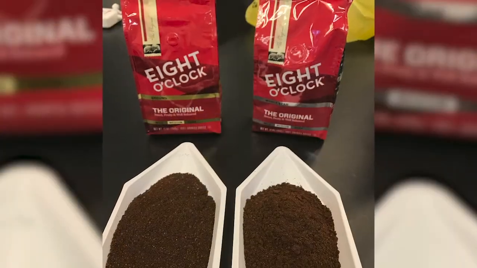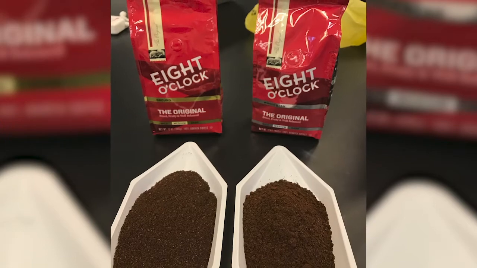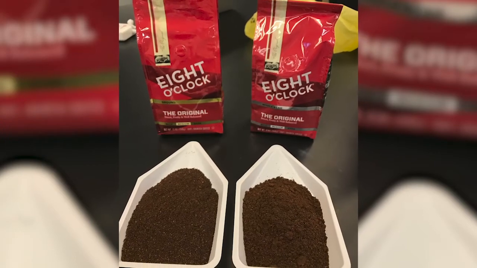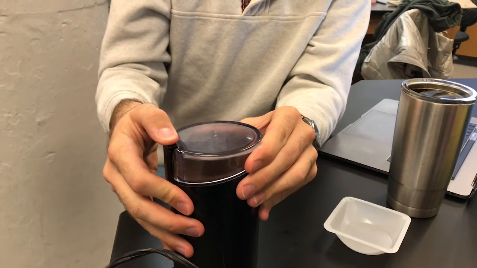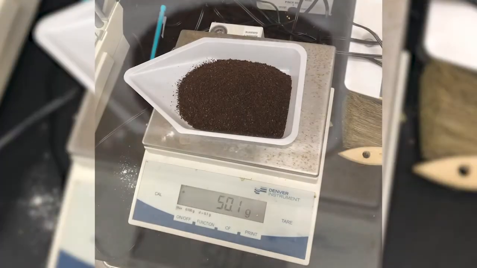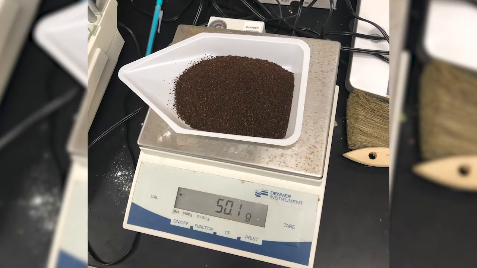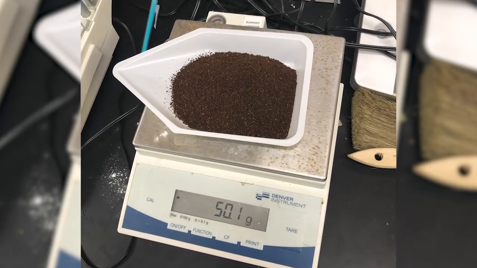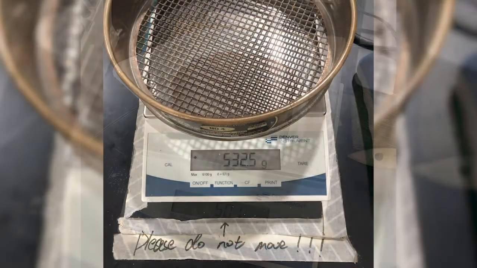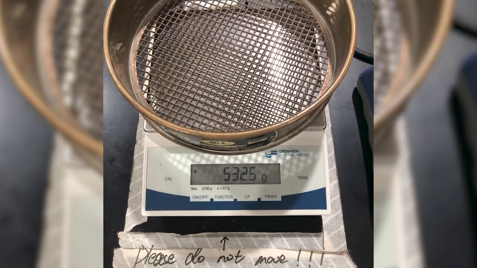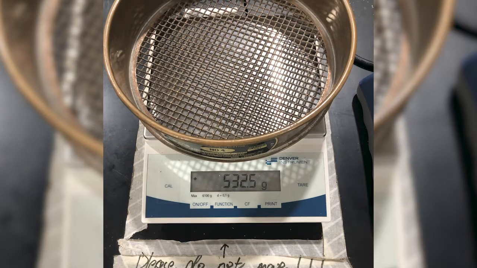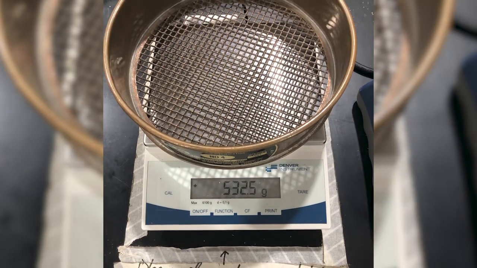So the first step in our procedure was to grind the unground coffee beans. We borrowed a coffee grinder from the graduate office. We then measured out 50 grams of each type of the different coffee grounds, both the pre-ground and the coffee we ground ourselves. After we got to the sieve machine, we took an initial mass of each sieve and made sure that they were completely clean of other materials that were previously used in the machine.